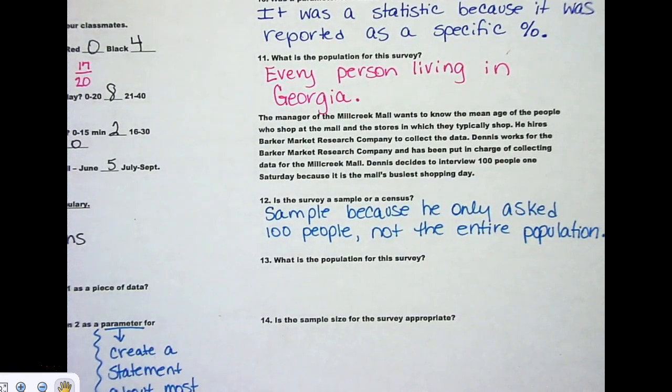What is the population for this survey? So who do these people represent? All people that shop at Mill Creek Mall?